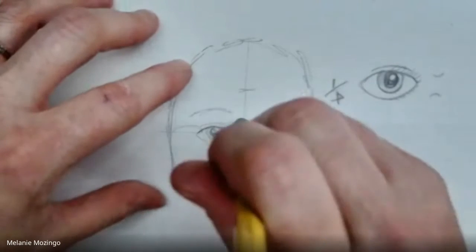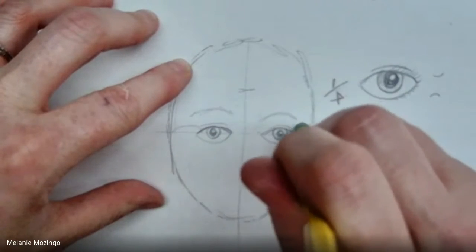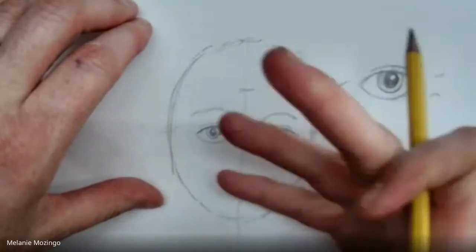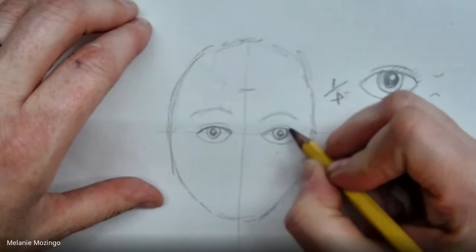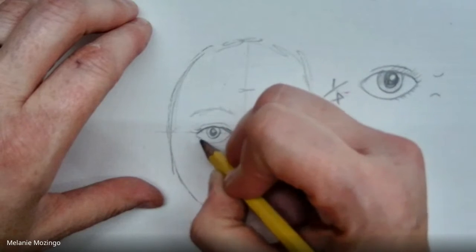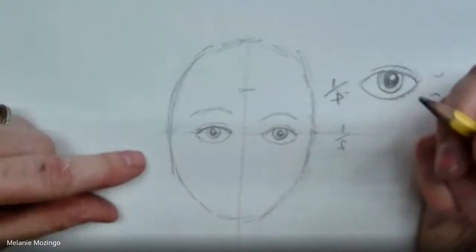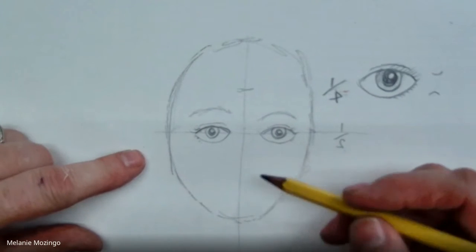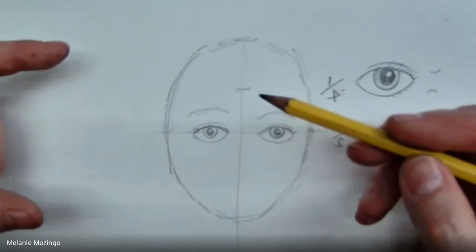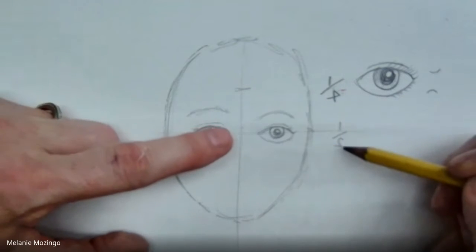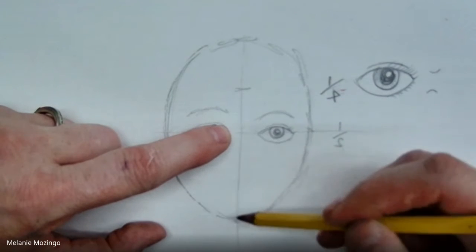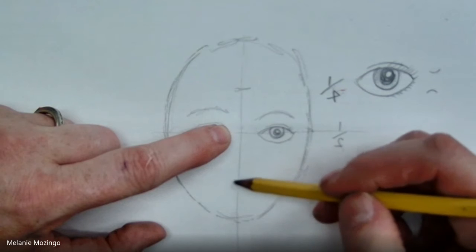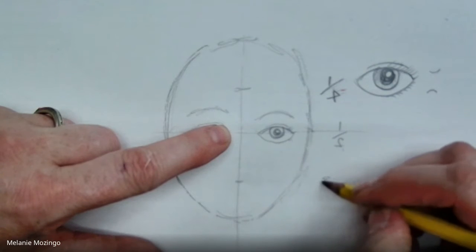As I go along, I'm just going to start to erase some of those other guidelines. I'll put in my eyelashes. Now, the nose. Some of you have started to draw this if you're in 3rd, 4th, and 5th grade from last year. But between the eye line and the bottom of the face, that's about 3/4 of the way.